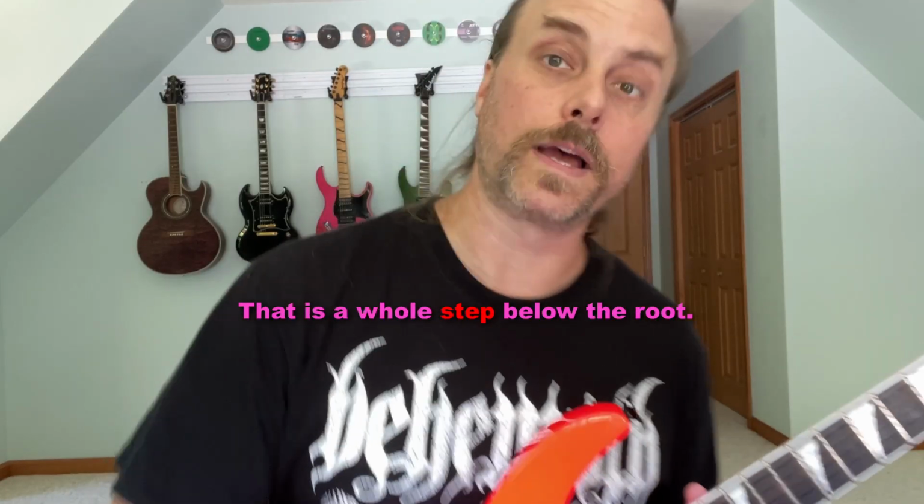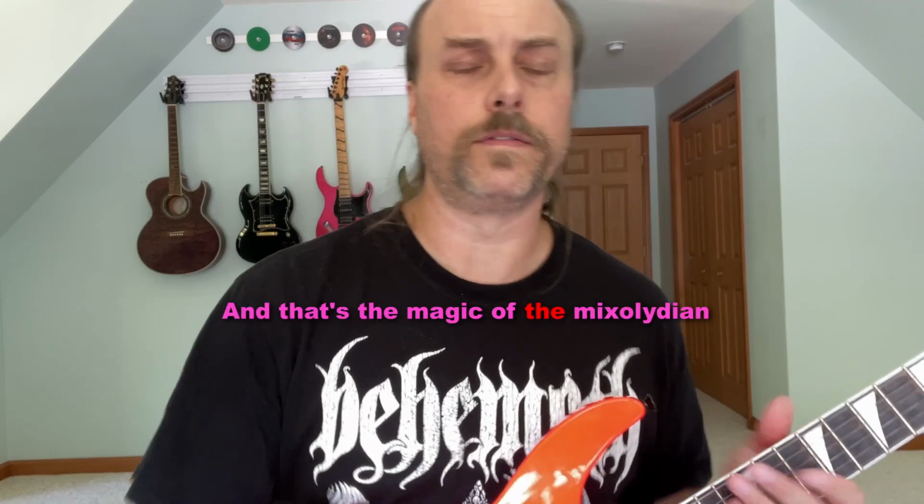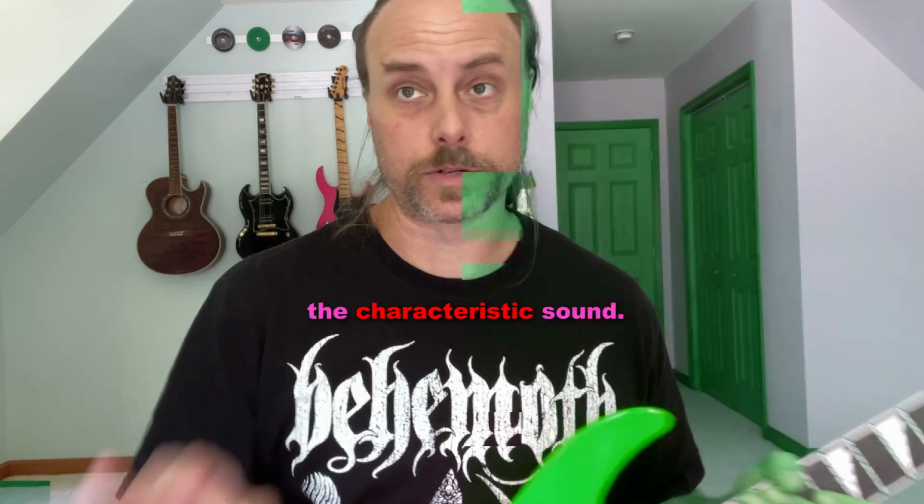That is a whole step below the root. And that's the magic of the Mixolydian right there. That's the characteristic sound.